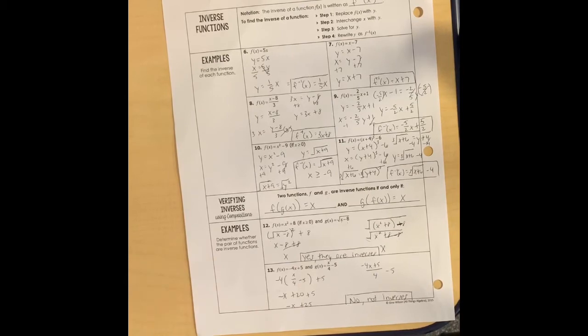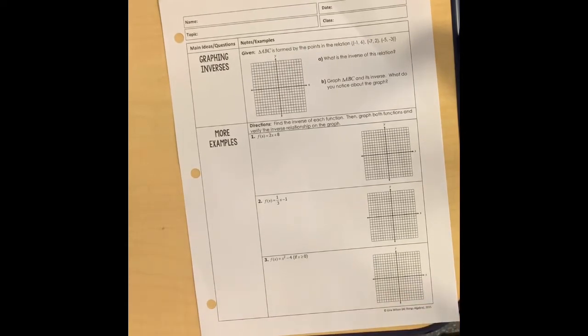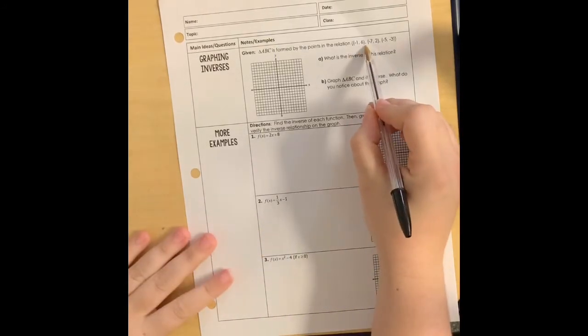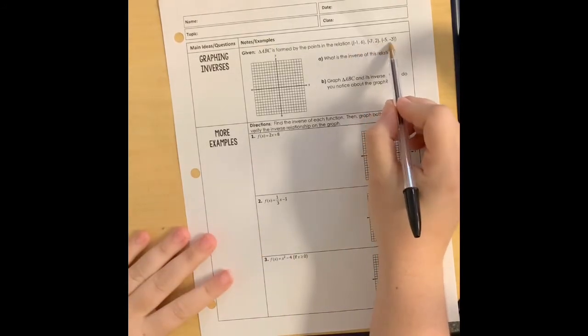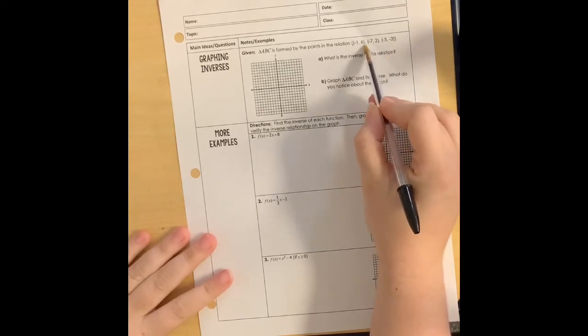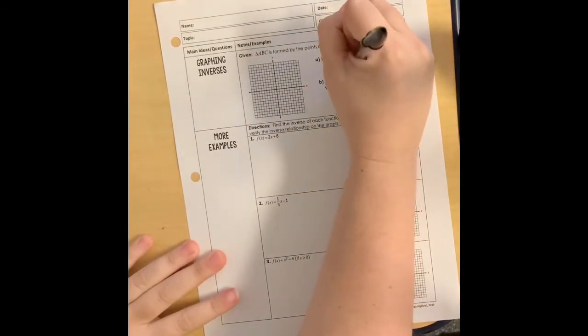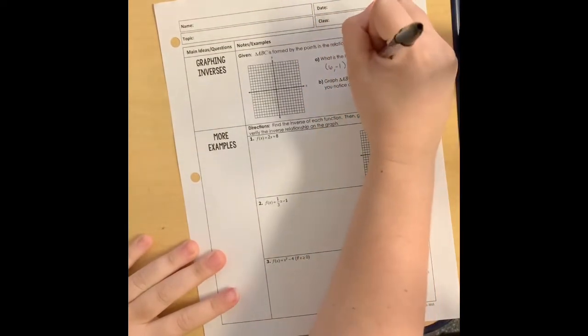Okay. All right, let's look at the graphing part. All right, so it says graphing inverses. Given triangle ABC is formed by the points in the relation -1, 6, -7, 2, and -5, -3, what is the inverse of this relation? Well, first, you just switch those to find the inverse. So it's 6, -1, 2, -7, -3, -5.